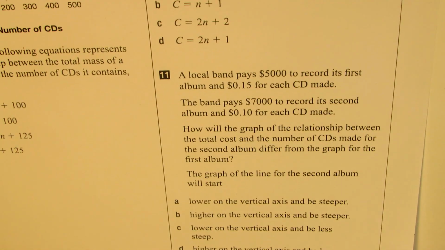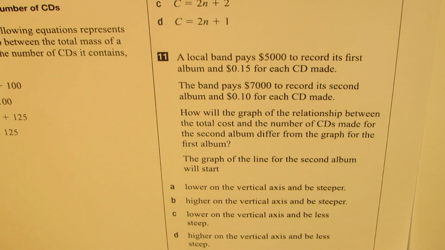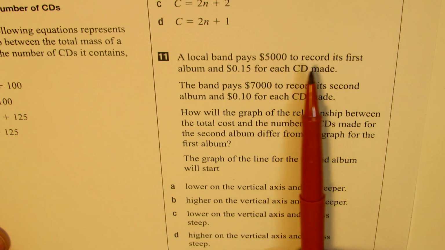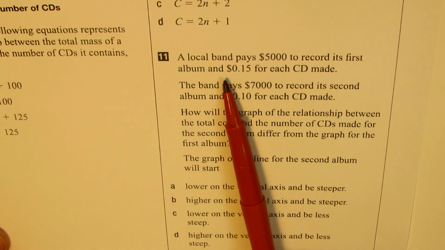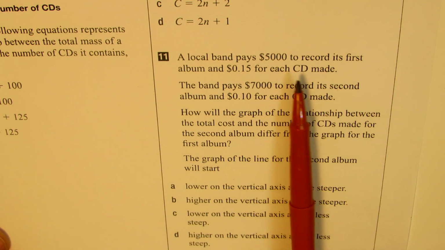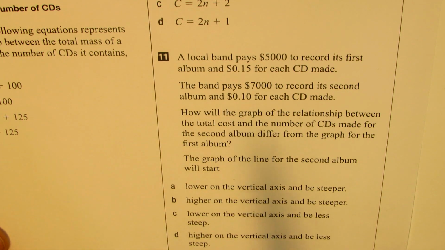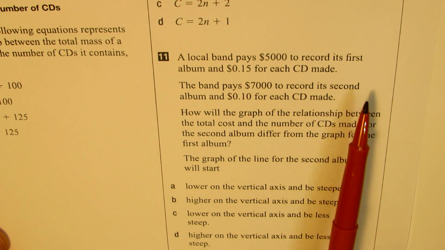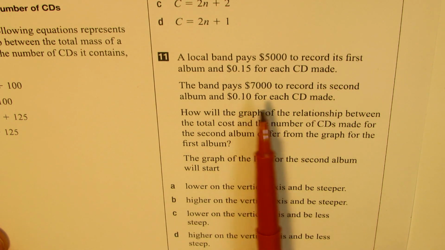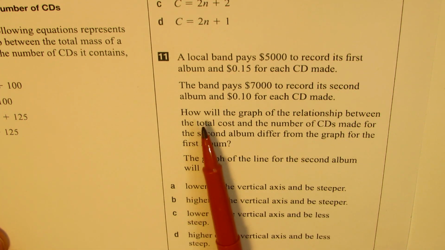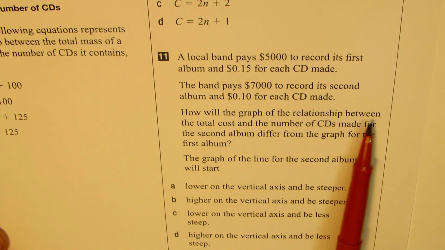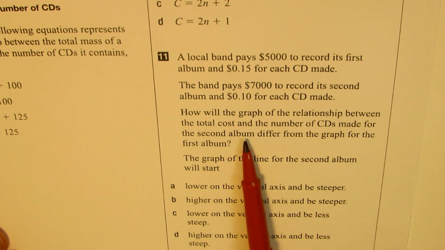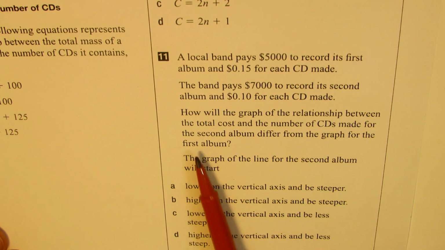Question number 11. A local band pays 5,000 to record its first album and 15 cents for each CD made. The band pays 7,000 to record its second album and 10 cents for each CD made. How will the graph of the relationship between the total cost and the number of CDs made for the second band differ from the graph of the first band?